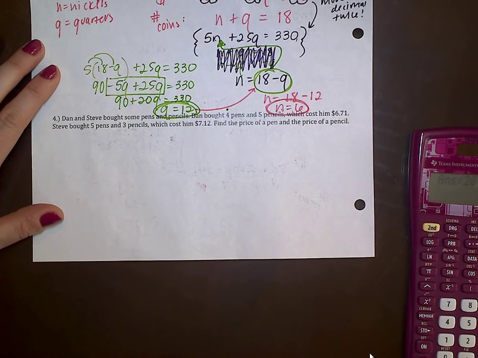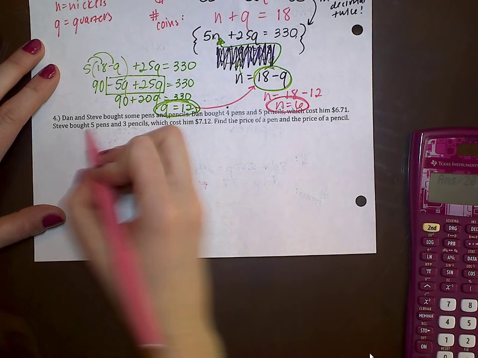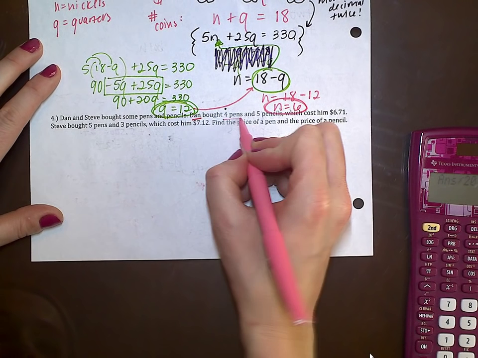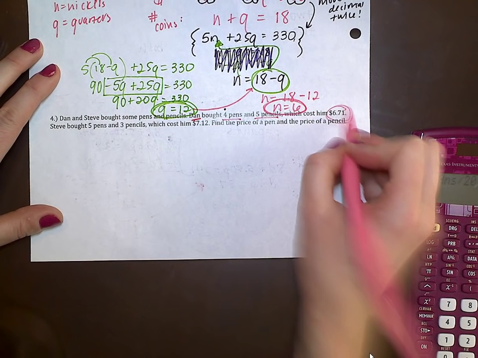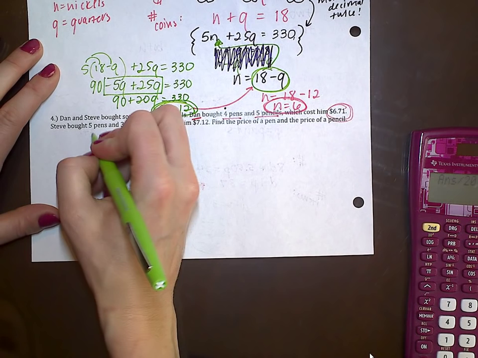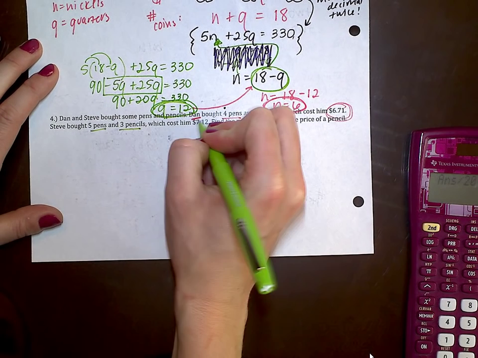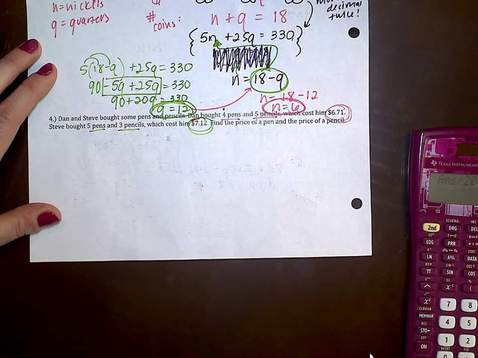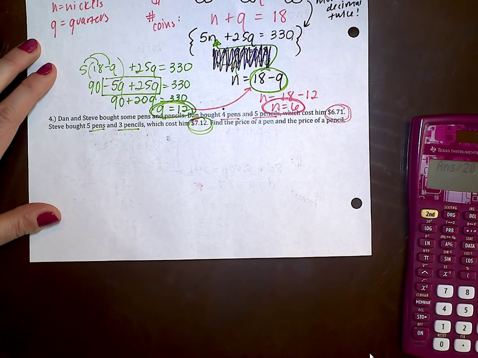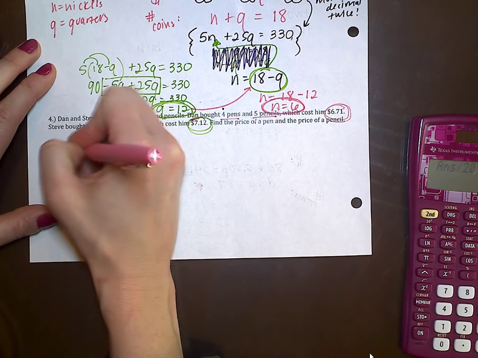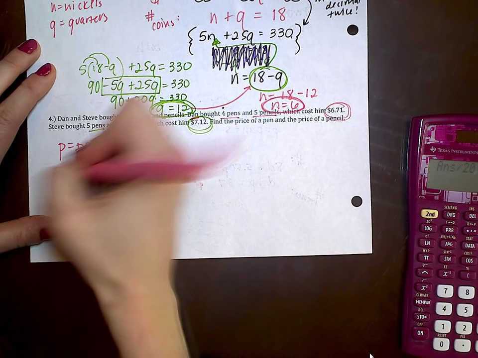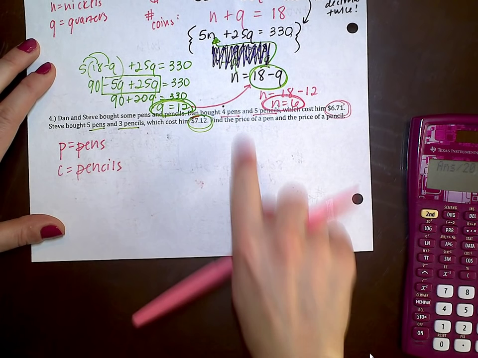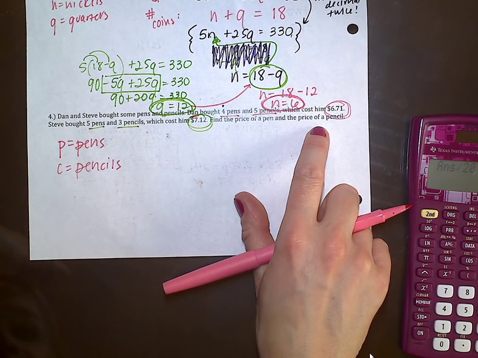Okay, one more example. Dan and Steve bought some pens and pencils. Good for them. Dan bought 4 pens, 5 pencils, and he spent $6.71. Steve bought 5 pens, 3 pencils. He spent $7.12. Find the price of a pen and the price of a pencil. All right, let's define my variables. I'm going to do P for pen, and maybe just like C for pencils. Okay, that's what I'm trying to get at. Find the price of both of those.